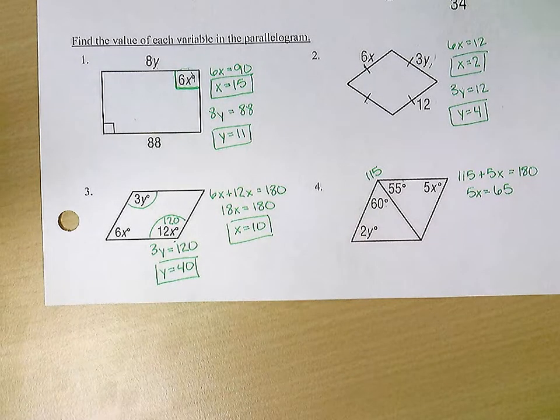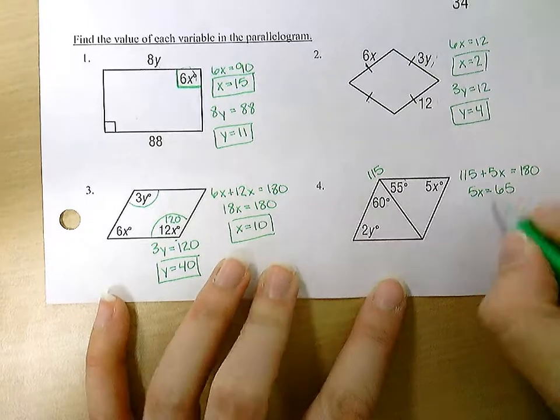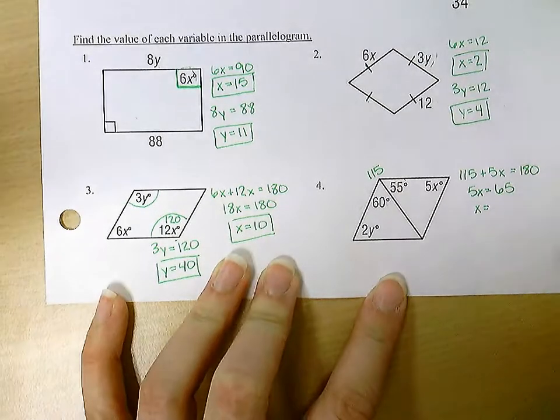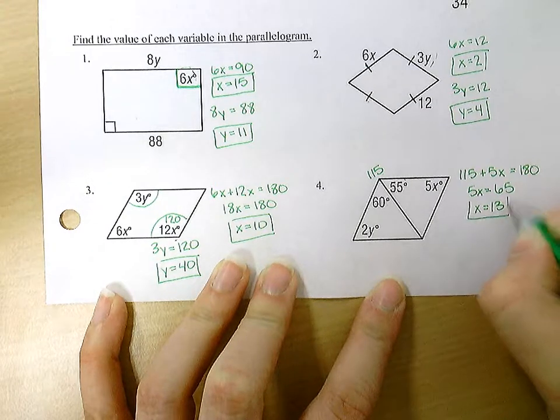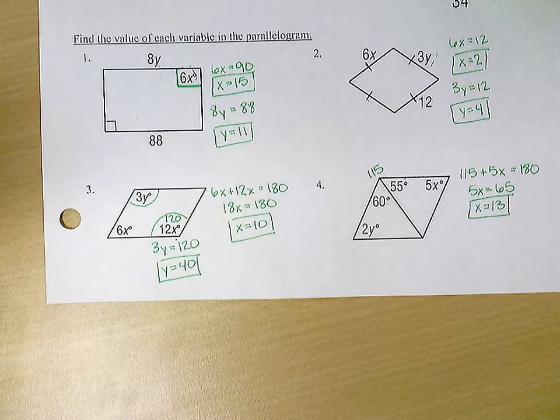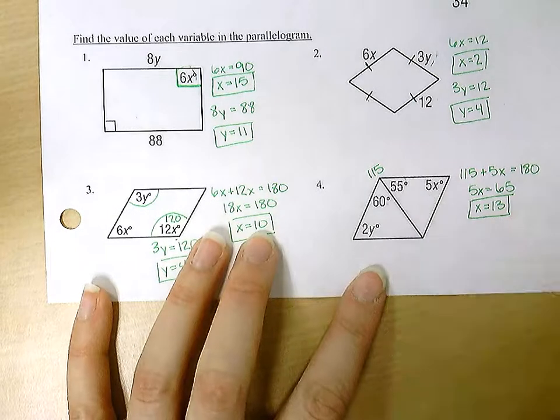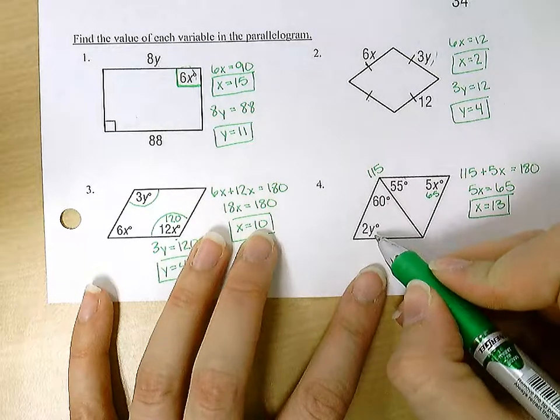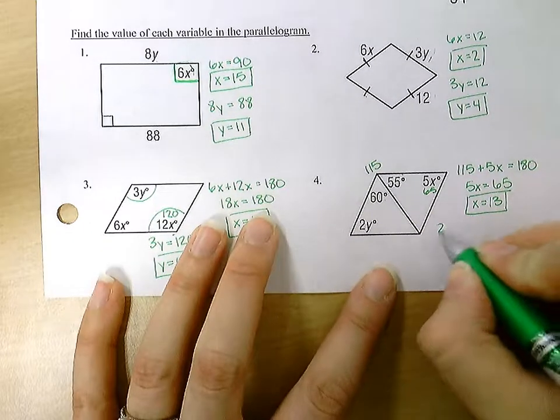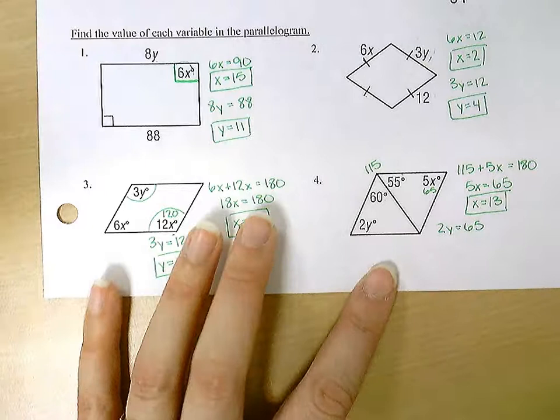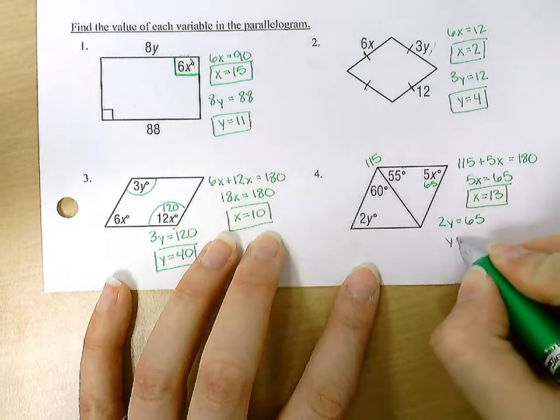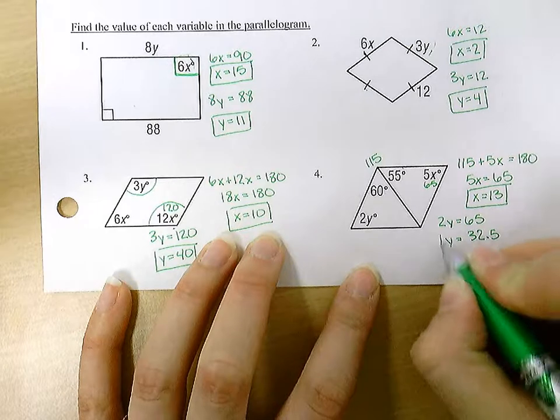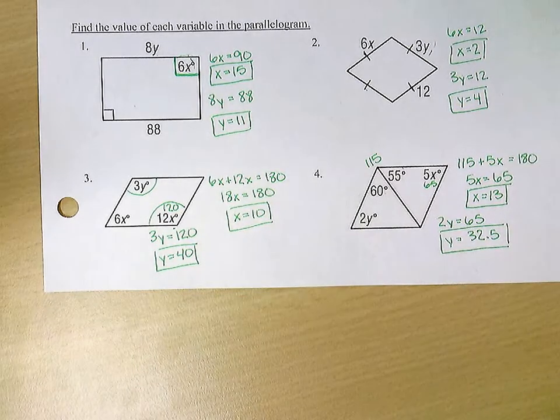If I divide by 5, x is equal to 13. Okay, then I just need to solve for y. Well, I know this angle right here is 65. So this angle must also be 65 since they're opposite. So I can set 2y equal to 65 to get 32.5. Okay, questions on those problems?